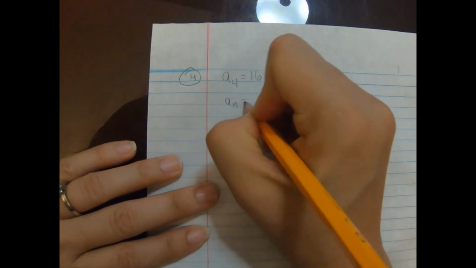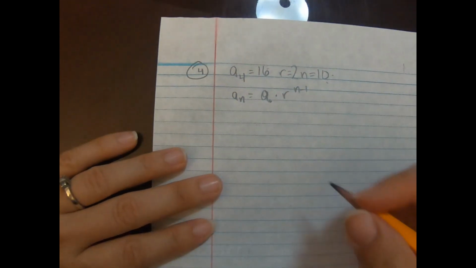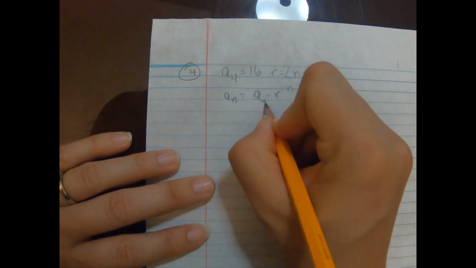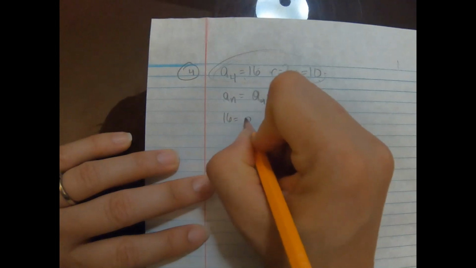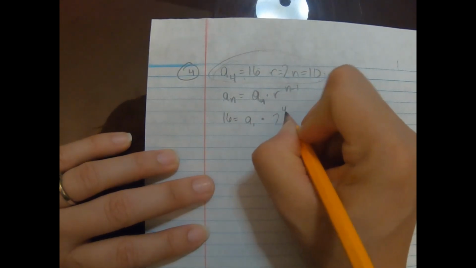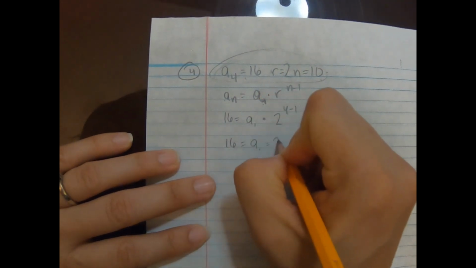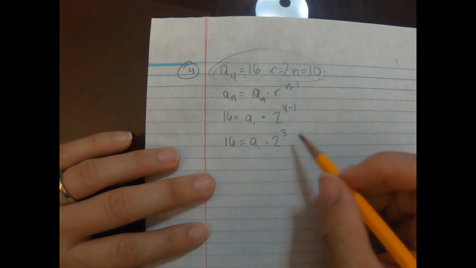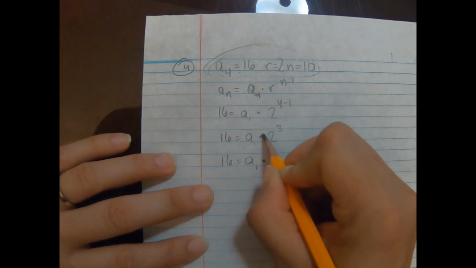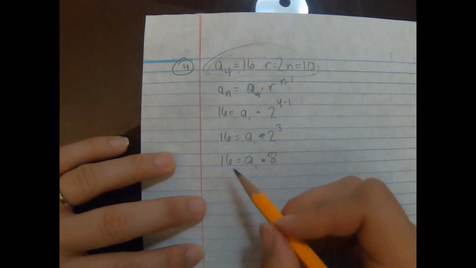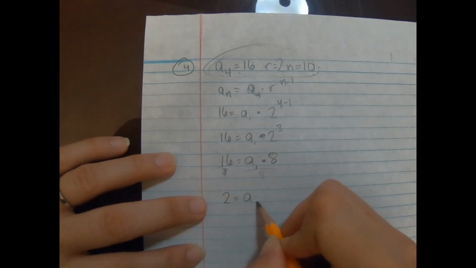So this is a little baby a. Okay. So we don't know a sub 1, so we're going to plug in this information to help us find it. I'm going to say 16 is the 1st term times 2 using this n value minus 1. 16 is a1 times 2 to the 3rd power. 16 is a1 times 8. And then I would what? Divide both sides by 8, to get 2 is a1.